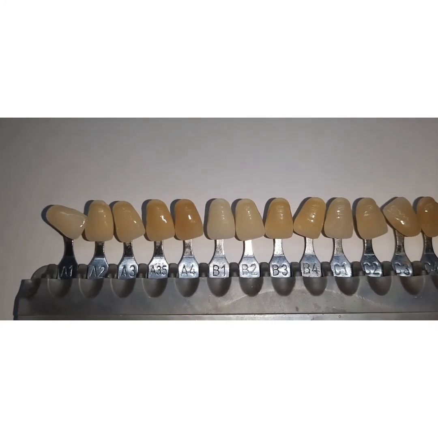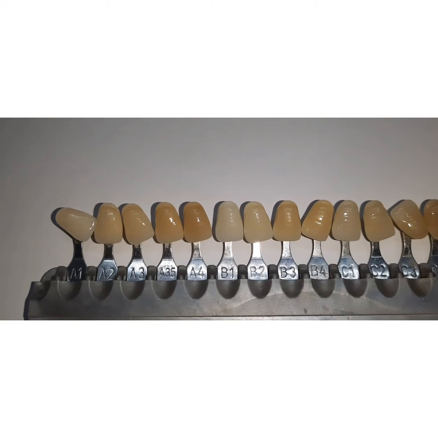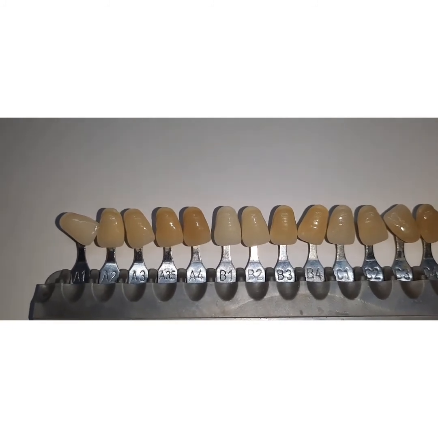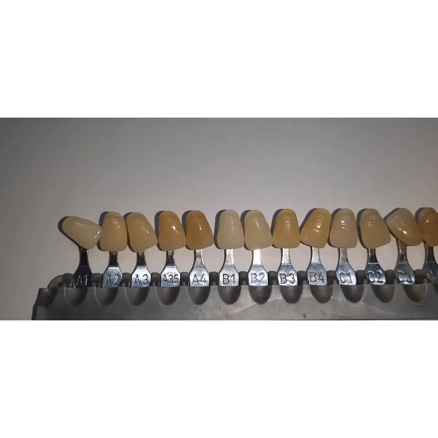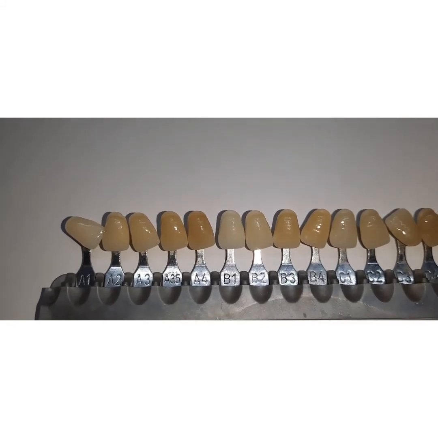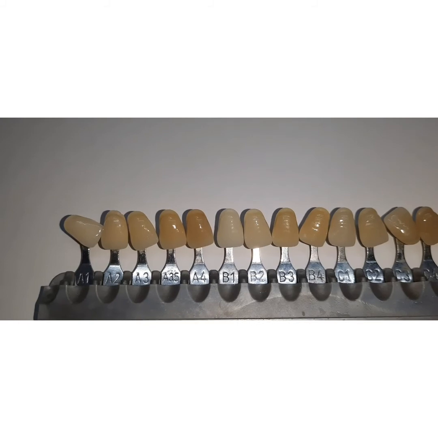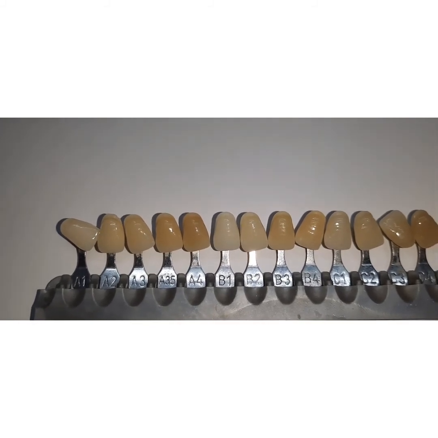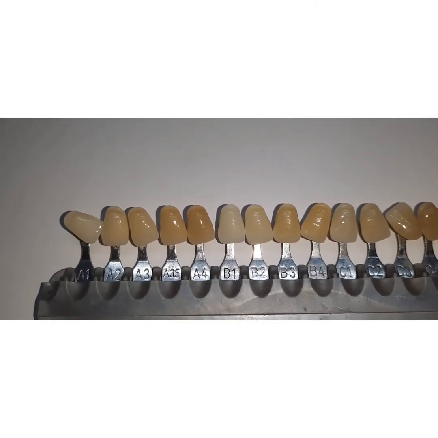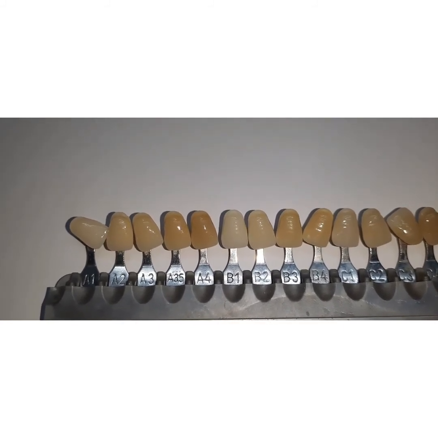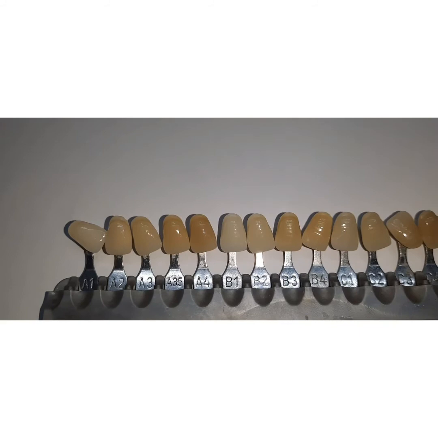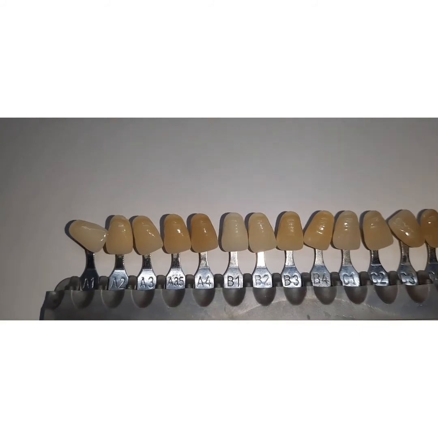You can also draw a diagram of the tooth and divide the tooth into nine parts, and accordingly mention the shade, the difference in it, any staining, or any type of crack line which you want the laboratory technician to simulate.